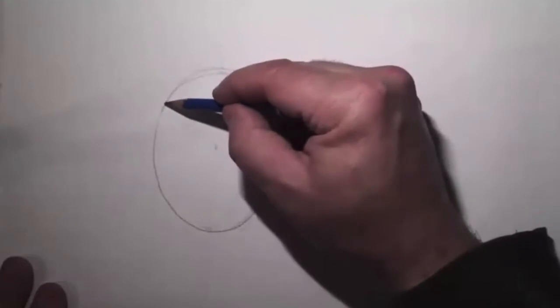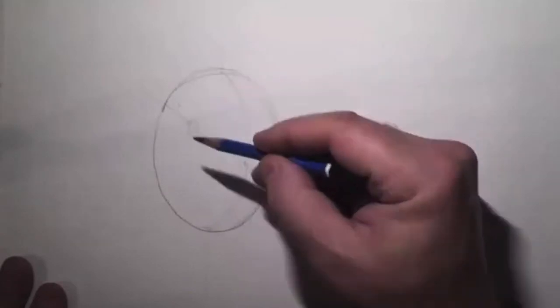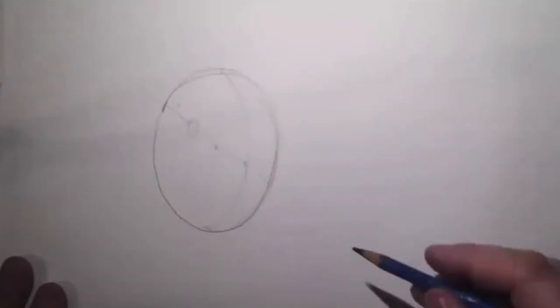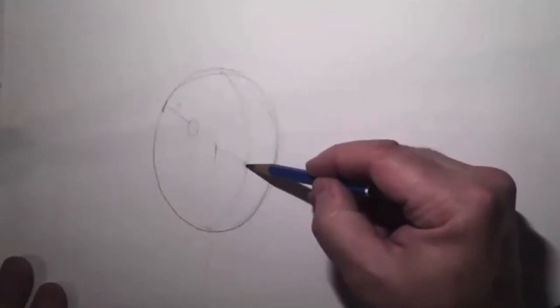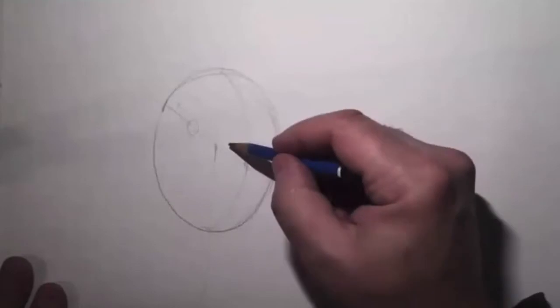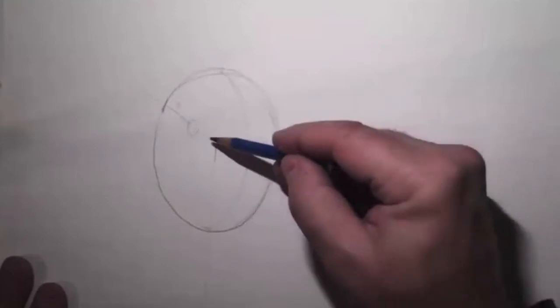The distance from the edge of the object to the highlight, let's just label that A, okay? And then from the center of the object to its break of shadow along that axis, we'll label that one B. The distance between A and B are always going to be the same.